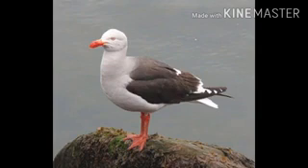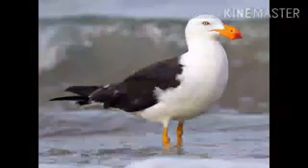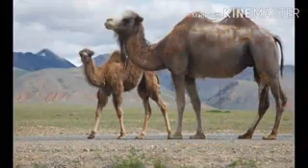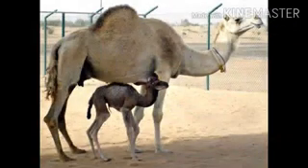Gulls, more often known as seagulls, are seen in coastal areas, on cliffs, coastal towns, and low-lying coastal regions. However, they are also seen inland around dumpsters and parking lots. Gulls are comfortable living inland or along the shore as long as there is food supply in the vicinity. Camels are usually found in the desert, prairie, or steppe.